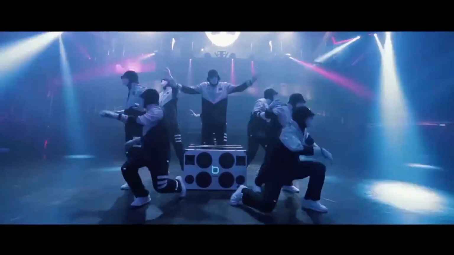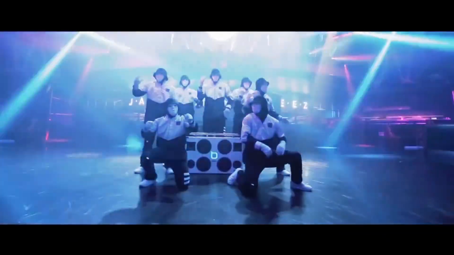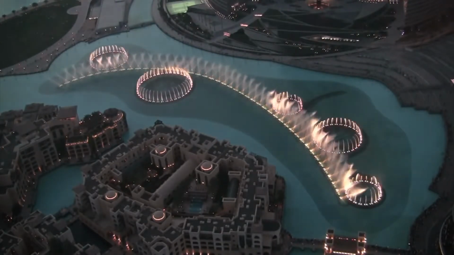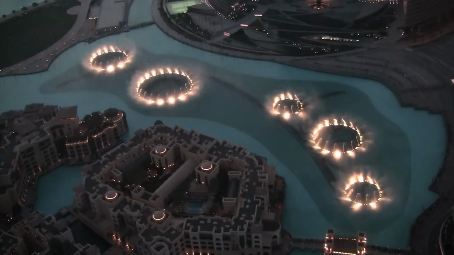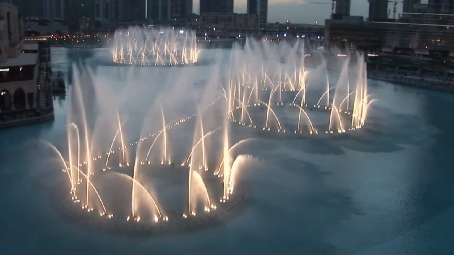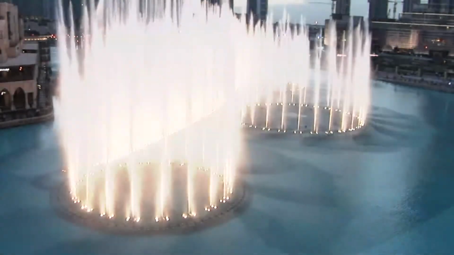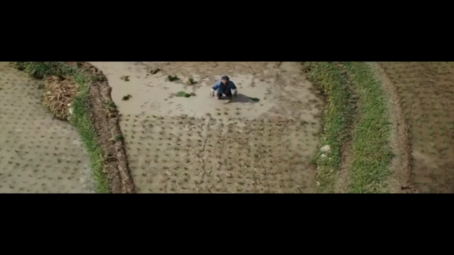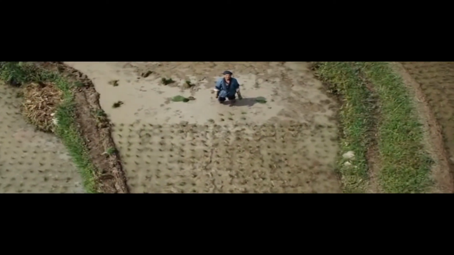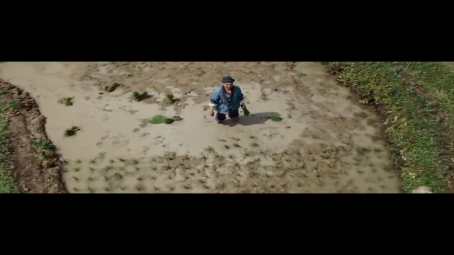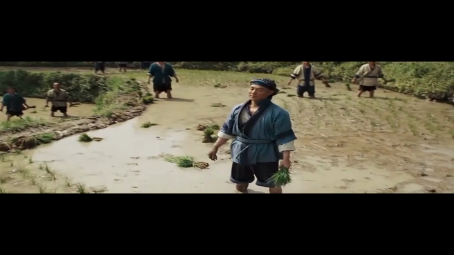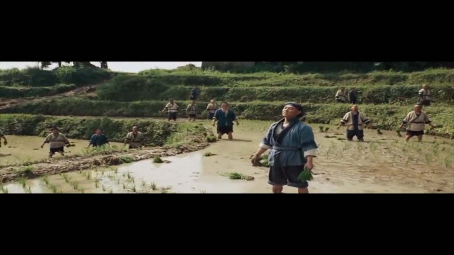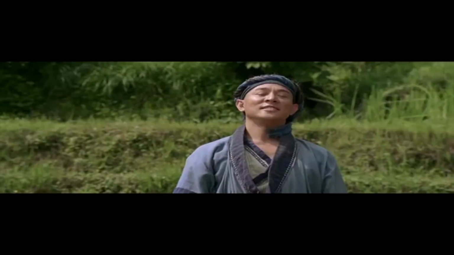Back to the Jabberwockies, we see unity at work in their dancing. Let's take a trip to Dubai and look at the amazing fountain. The fountain shows unity as all the parts work together to create a wonderful show. And we'll take a trip back to Fearless, and we'll see unity is shown here as all the workers stop to enjoy a light breeze together in appreciation for that breeze. They work in unison, they stop and enjoy the breeze in unison.